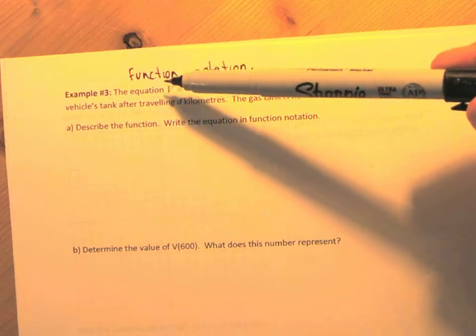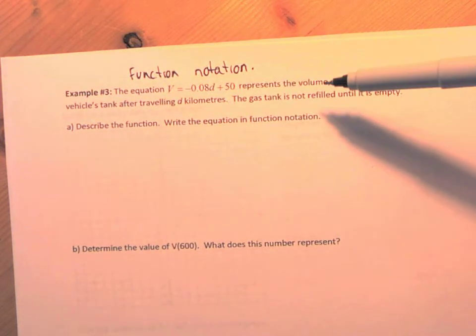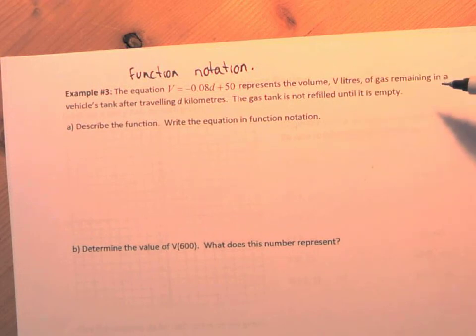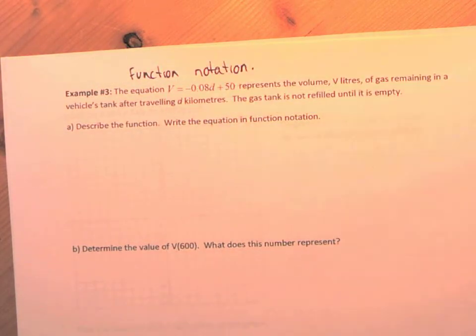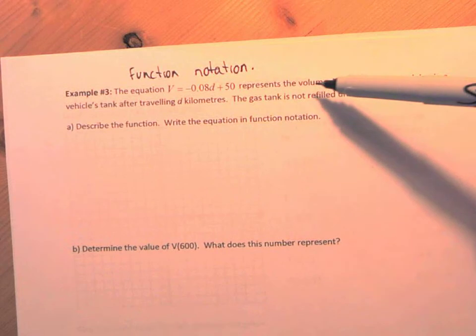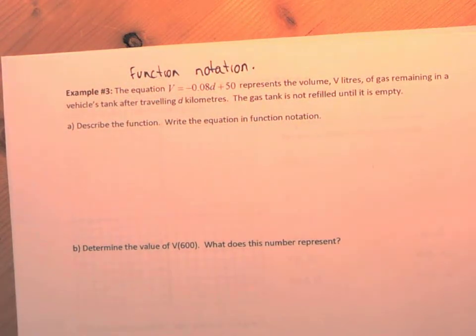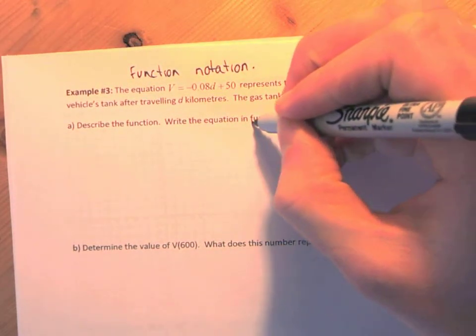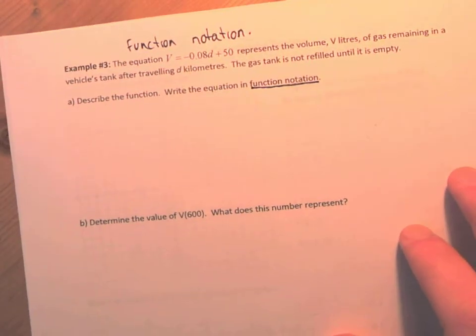So it says the equation V equals negative 0.08D plus 50 represents the volume in V liters of gas remaining in a vehicle's tank after driving D kilometers. The gas tank is not refilled until empty. Okay, so describe the function. Write the equation in function notation. Okay, so we need to know how to do function notation. It's not too complicated, but it's hard to understand.